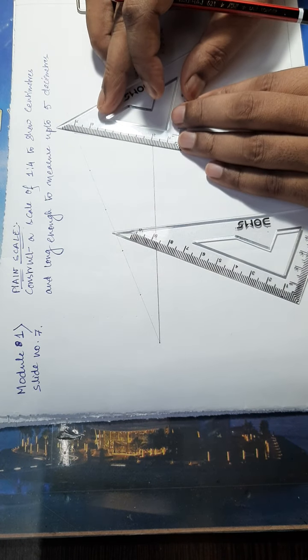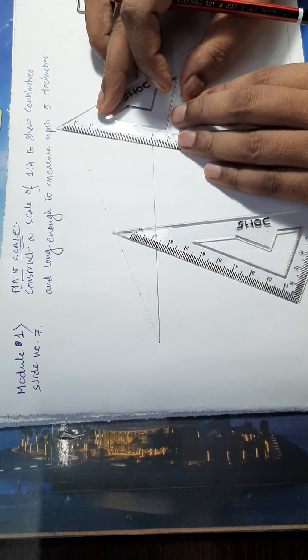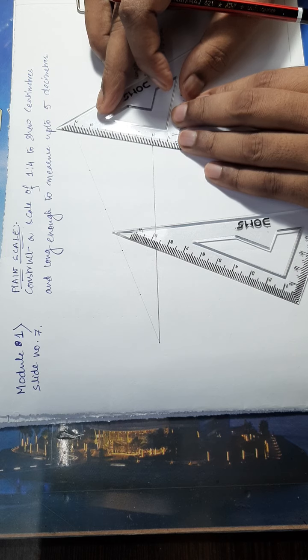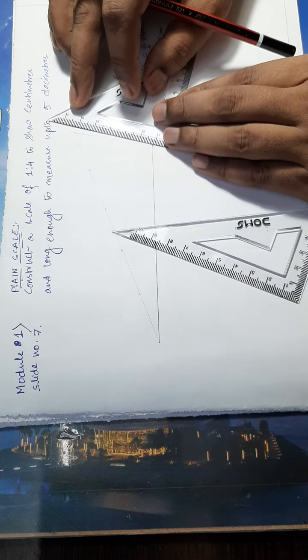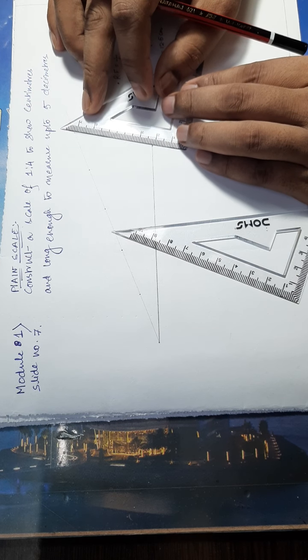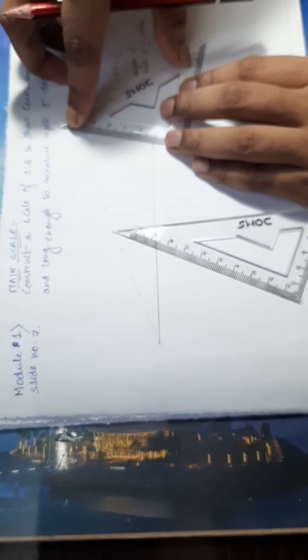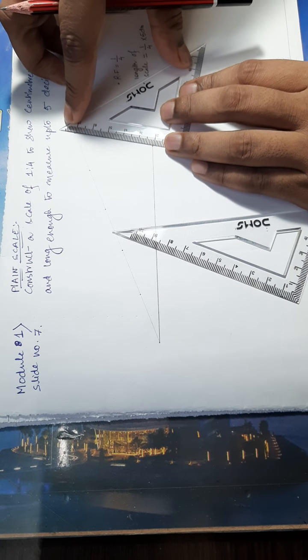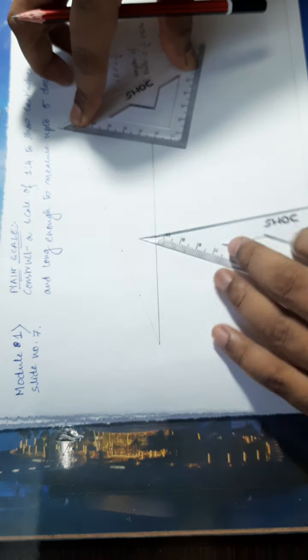Say this is what we have parallel. Now this face is parallel to this side of the set square.